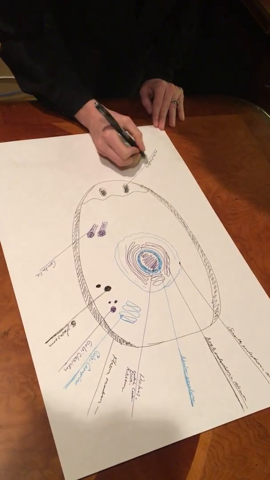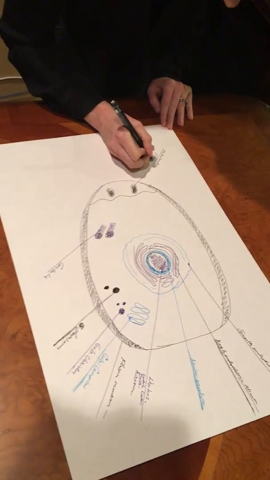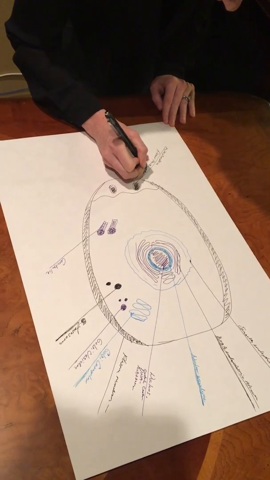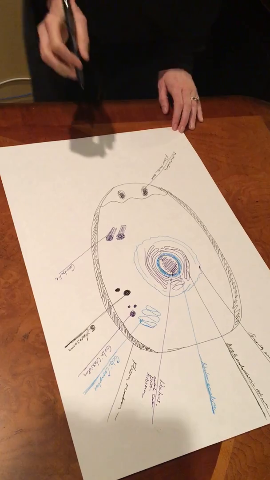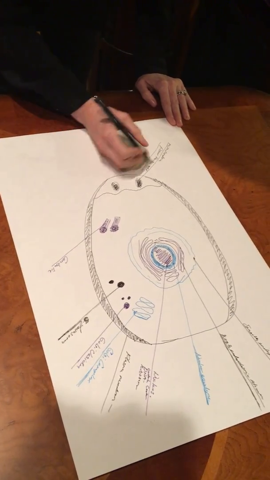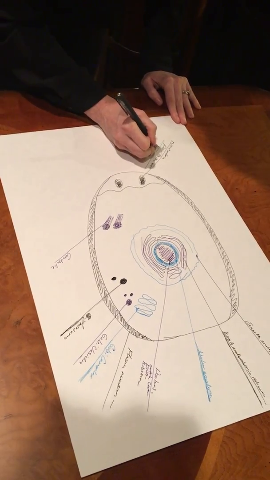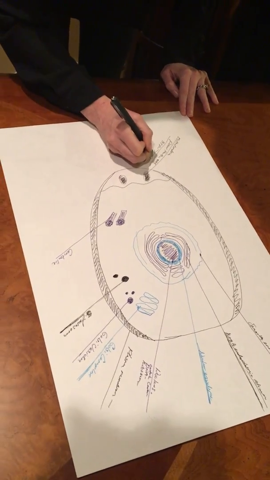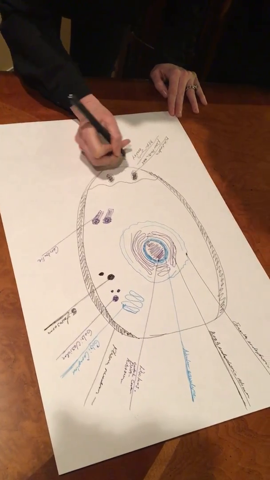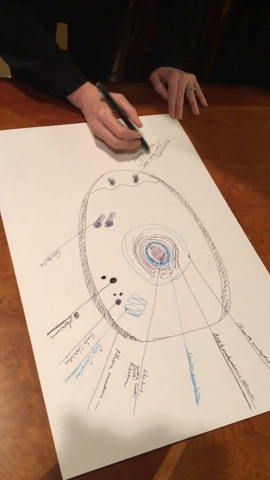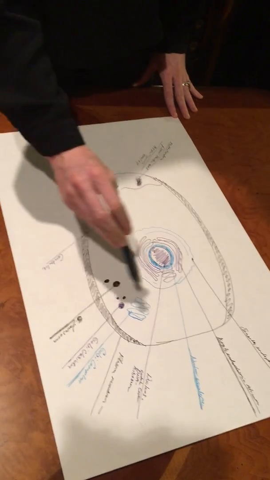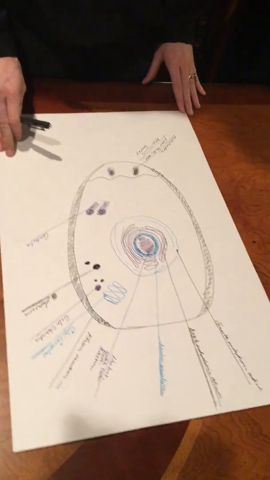The mitochondria is known as the powerhouse of the cell. Why is it called the powerhouse of the cell? Because it produces ATP, and ATP is what gives the cell energy. So the mitochondria gives the cell all the energy it needs from ATP.